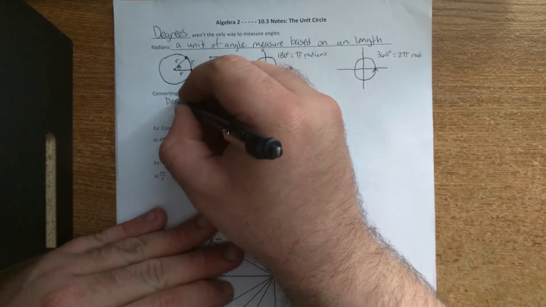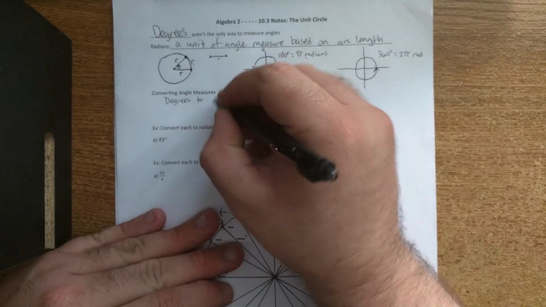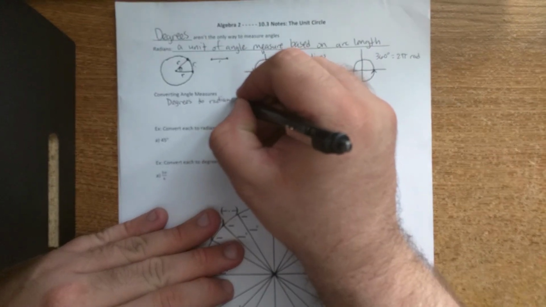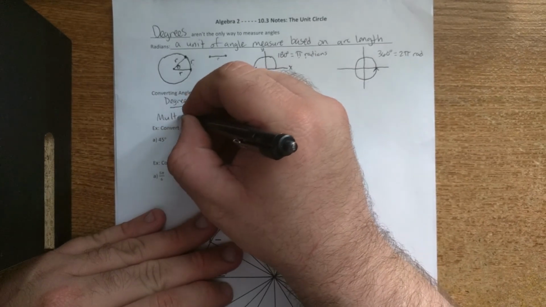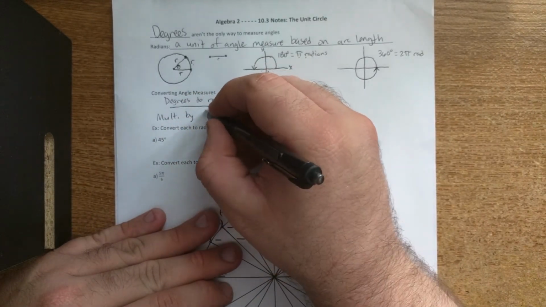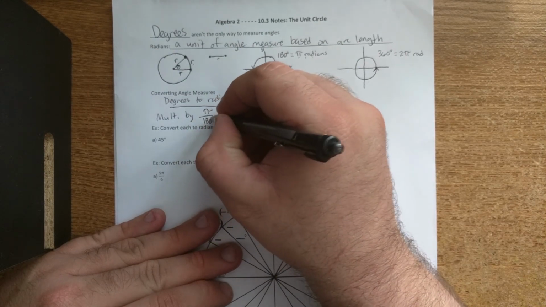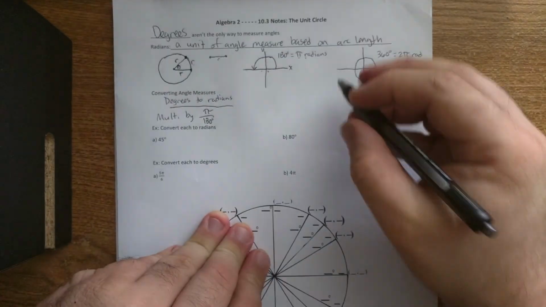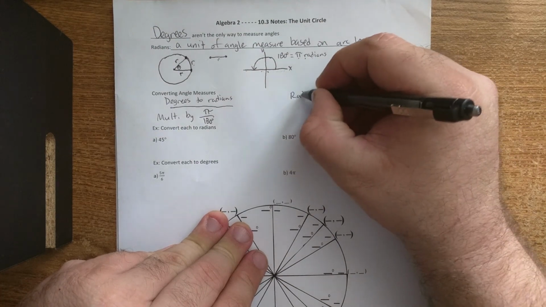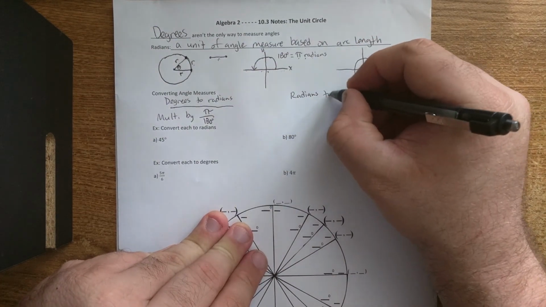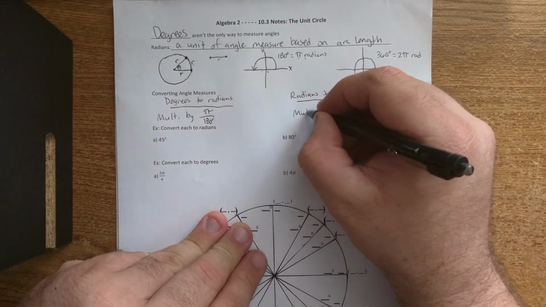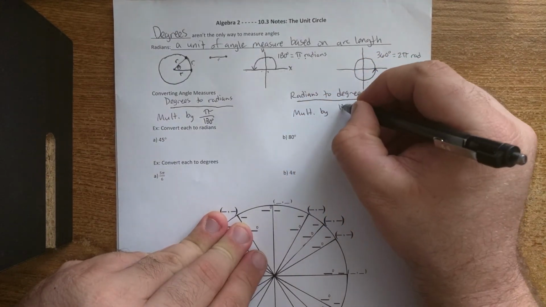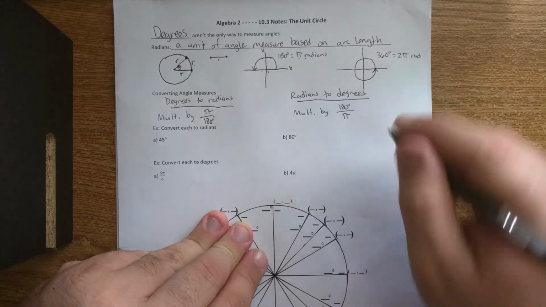If you want to go from degrees to radians, you multiply by pi over 180 degrees. And to go the other way, radians to degrees, you multiply by 180 degrees over pi.